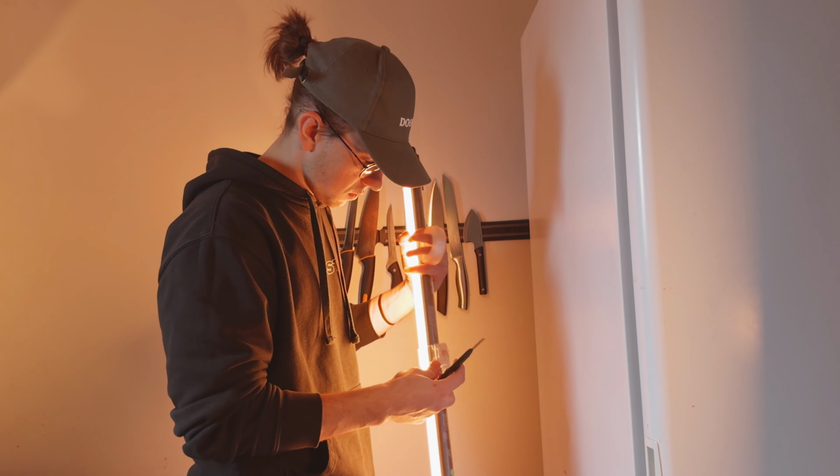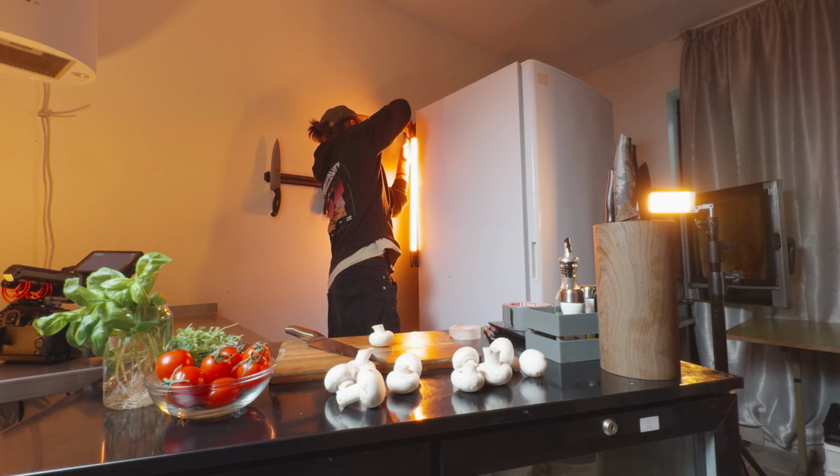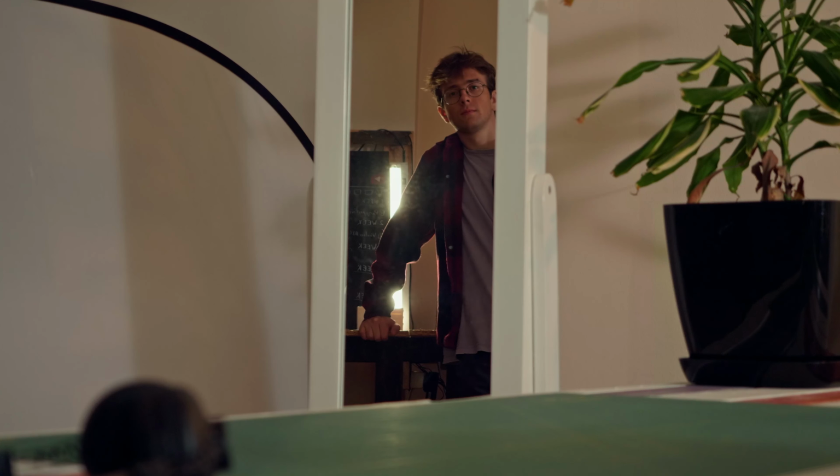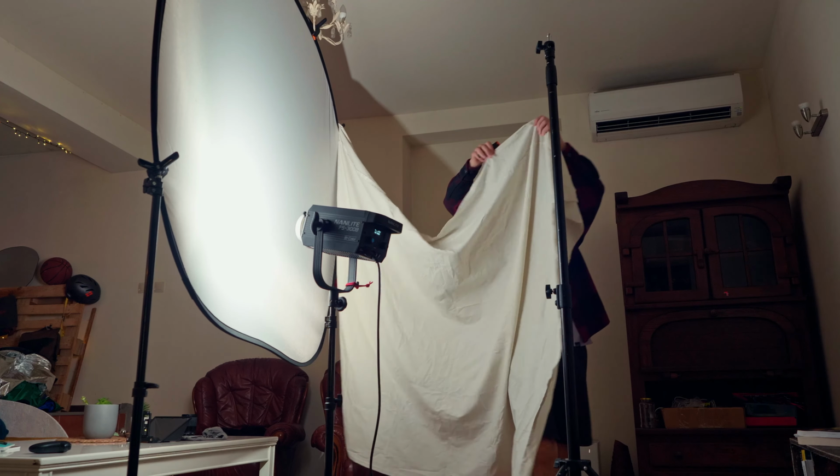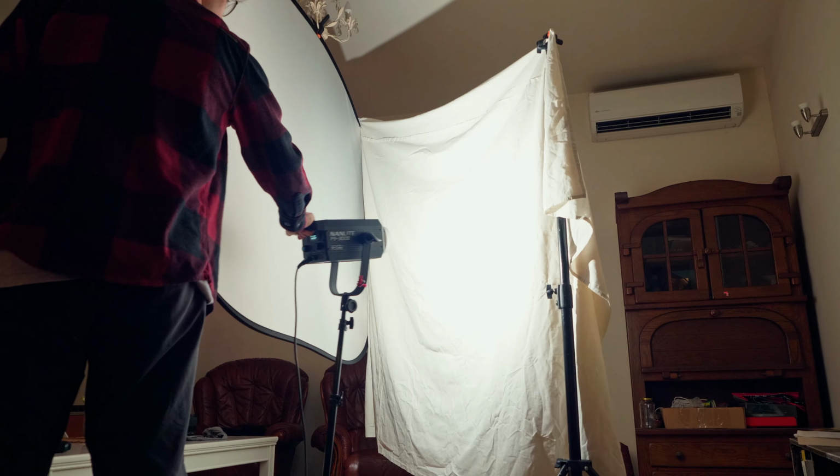Light, basically what creates any image, video, film. And today I'm going to share with you the basics of it. A few lighting techniques, tips and tricks, how to use the light that you have more efficiently when lighting a face, an interview or a talking head like this one.